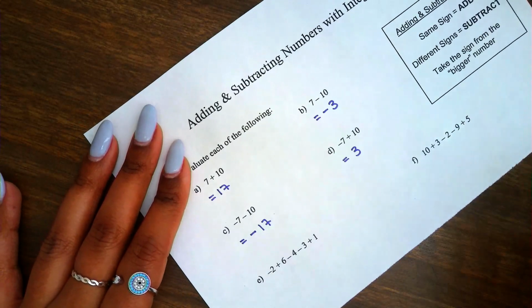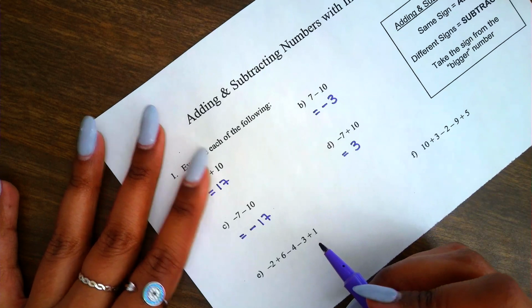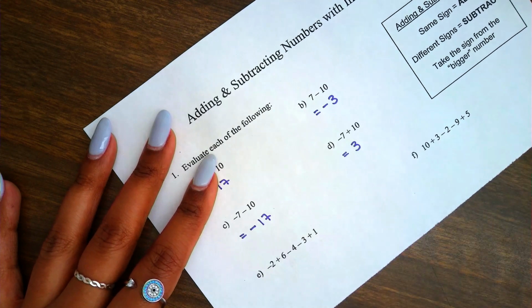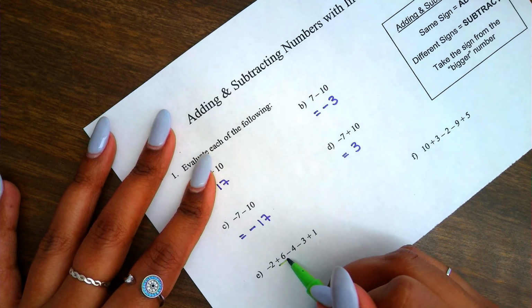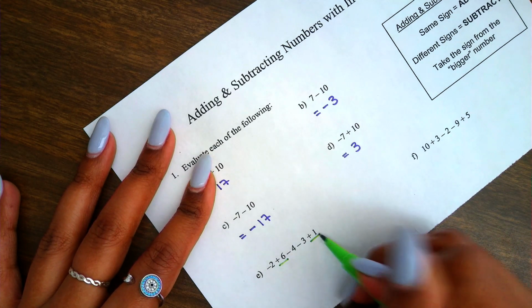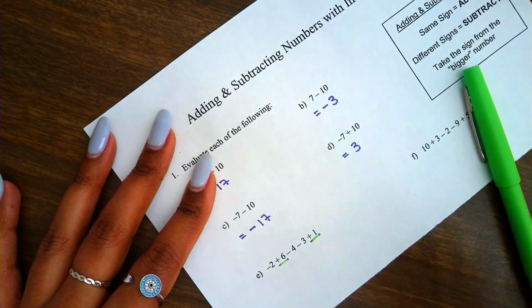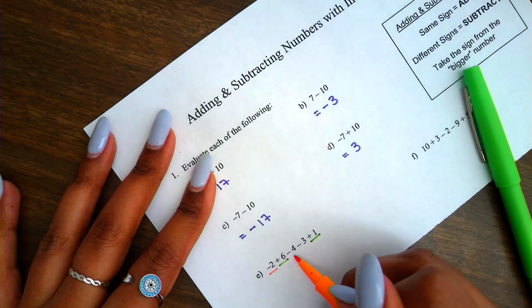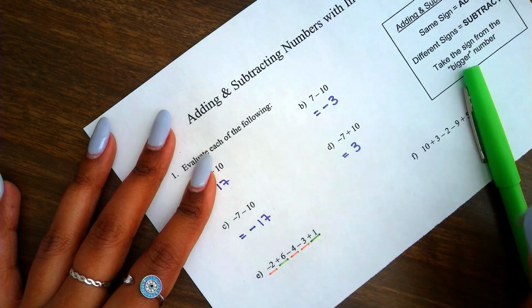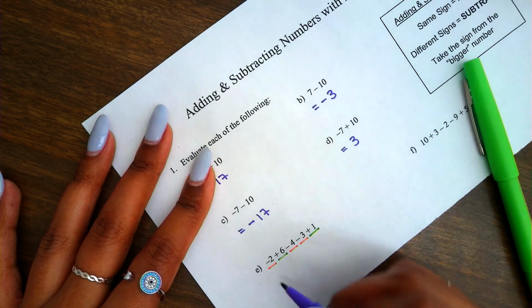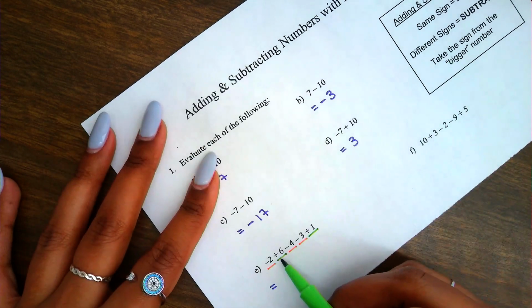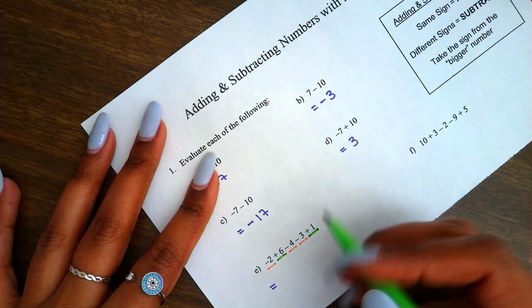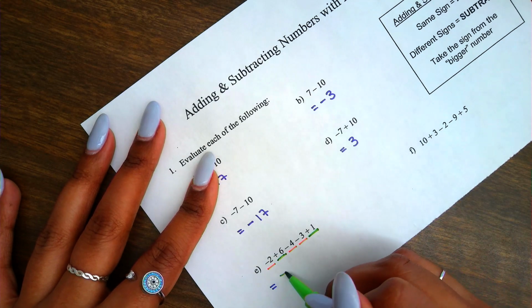Okay? Now here I have a lot going on. I have a bunch of different integers. So let's kind of group them. So I'm going to highlight my positive integers first. I'm going to underline my positive integers first. And then I'm going to underline all of my negative ones. Now we're pretty much more comfortable, all of us, working with positive numbers. So let's deal with our positives first. We have +6, +1. And I know 6 plus 1 is 7.